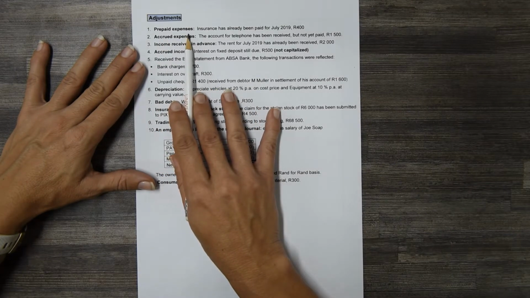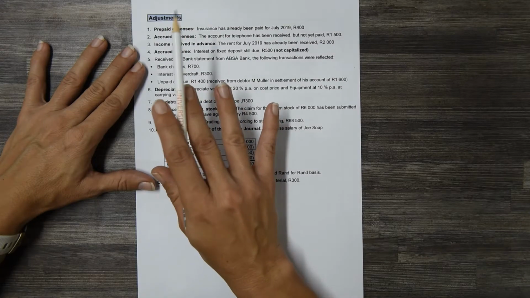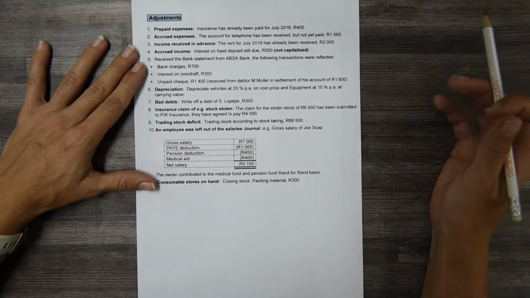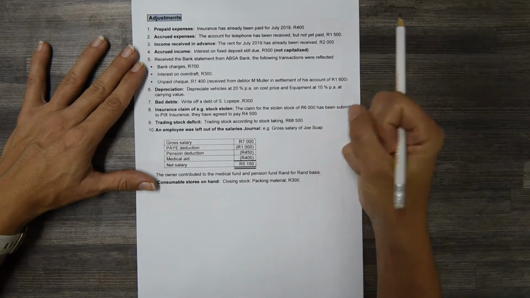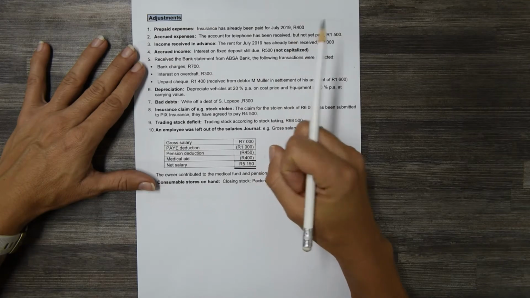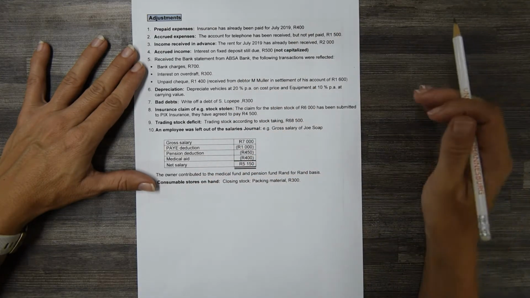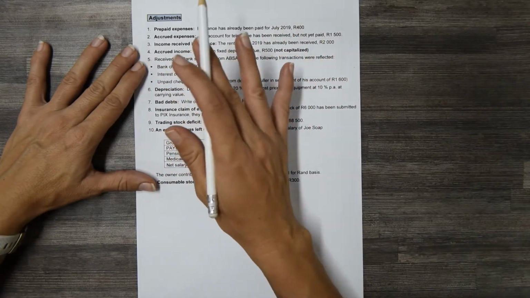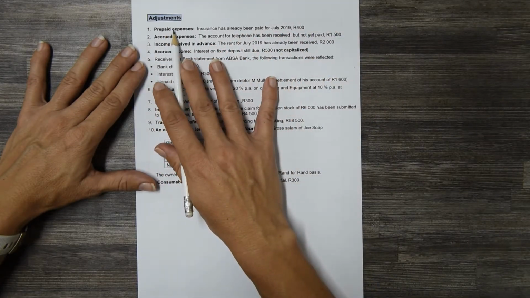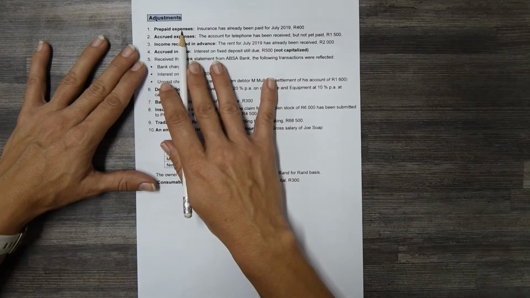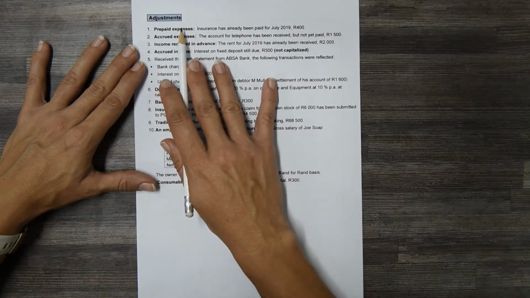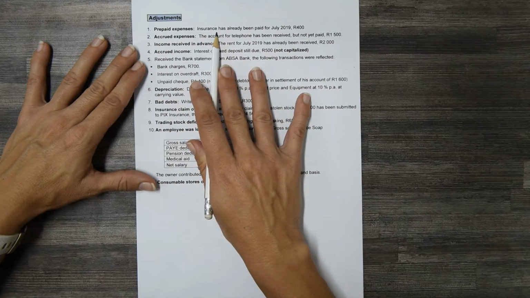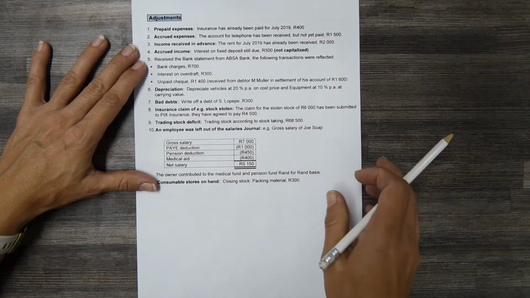So with a prepaid expense, it means that you've already paid for an expense that applies to the next financial year. So we need to remove the expense from the current financial year so that it can be recorded in the next financial year. So every transaction affects two accounts. So the two accounts affected here would be prepaid expense, and that's an asset. And the other account in this case, because it's insurance, would be our expense for insurance.